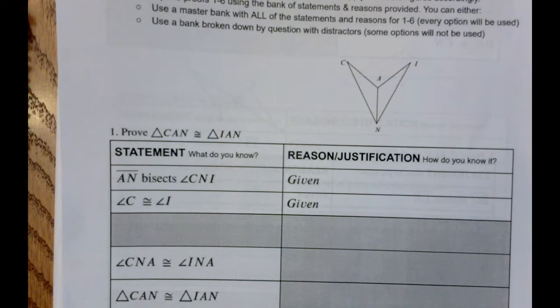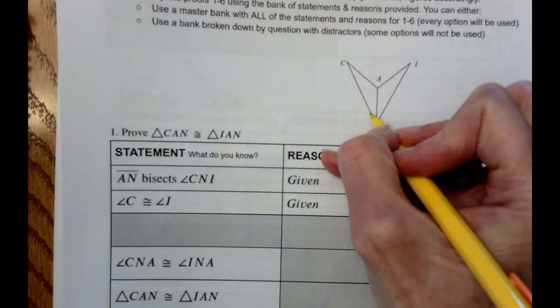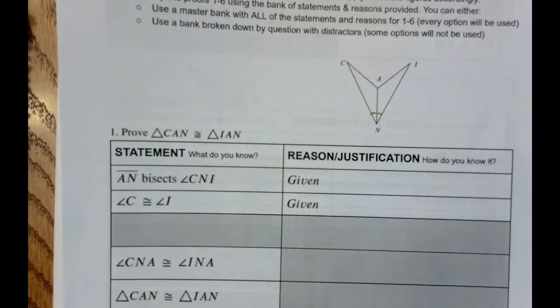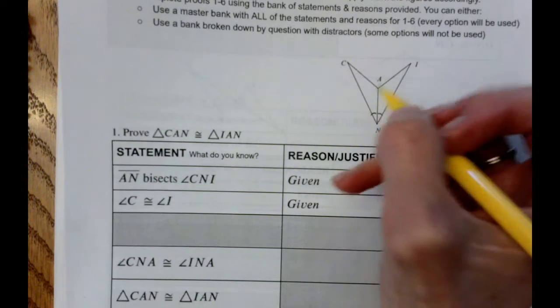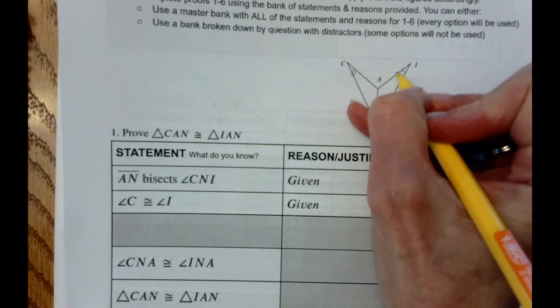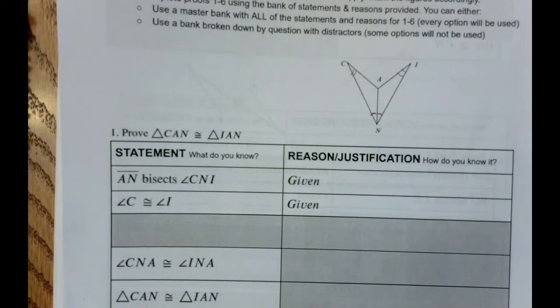So when we mark up our picture here, that means that this angle and this angle are congruent. Well, that's what happens when that big angle gets bisected by AN. We also know that angle C is congruent to angle I. Those are the two given pieces of information.